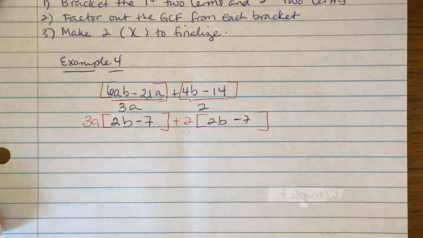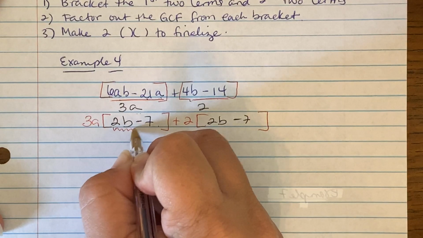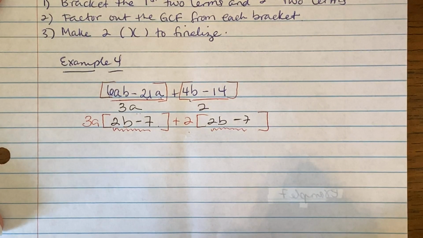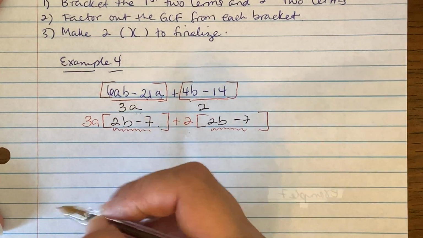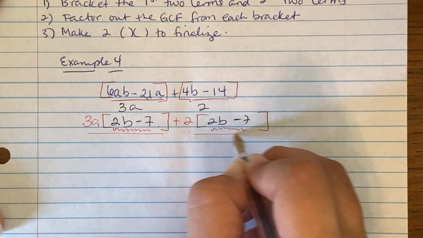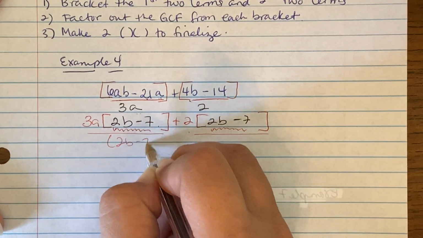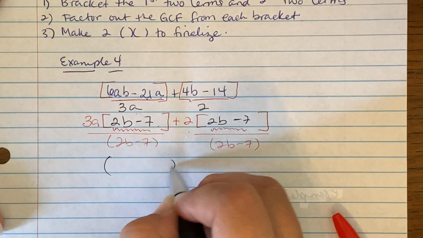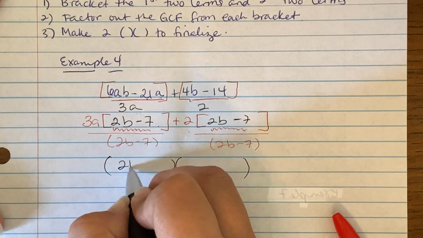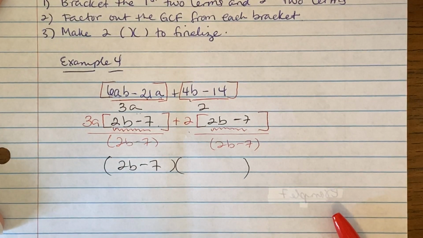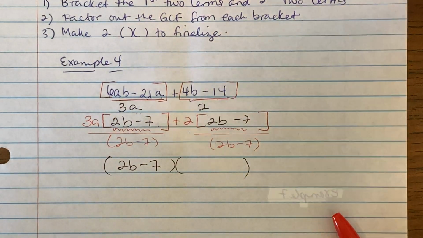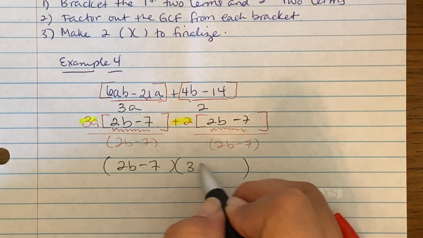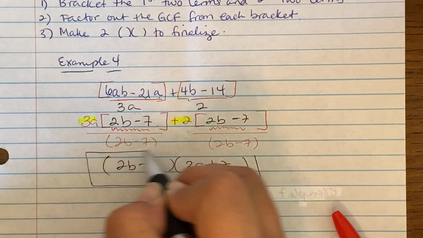Now we're at this point. Now notice that the bracket 2b minus 7 matches the bracket 2b minus 7. So if I applied my rules, that means that is the new GCF of both pieces. I'm dividing out 2b minus 7 out of both of them. So finalizing, you do all 2 parentheses. The GCF is in the first bubble, which is 2b minus 7. And what's left over, in this instance, it's 3a plus 2, goes in the second parentheses. And there's your factored form.